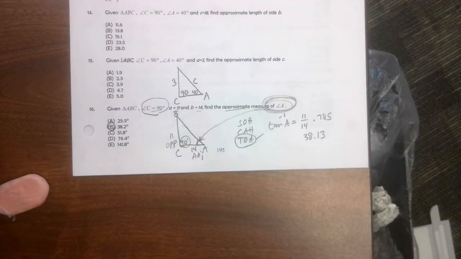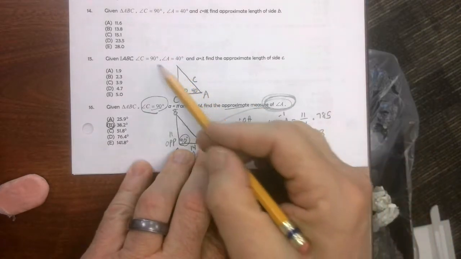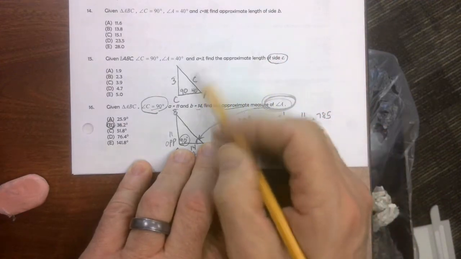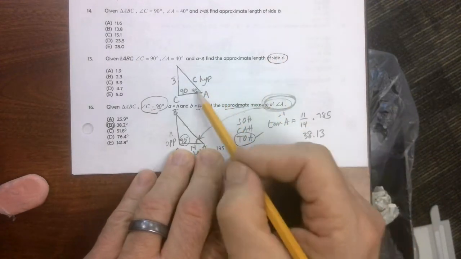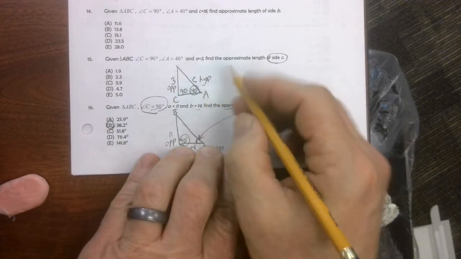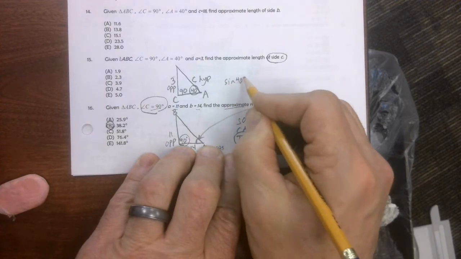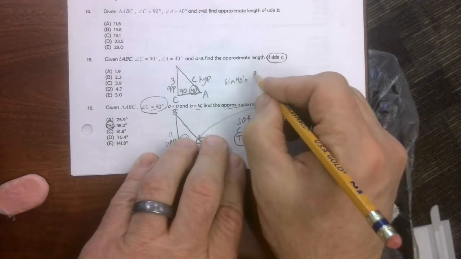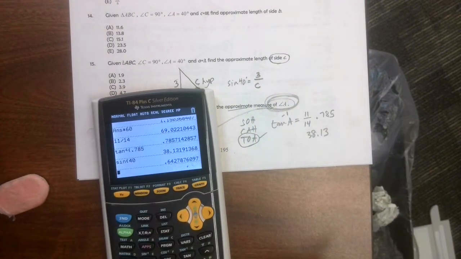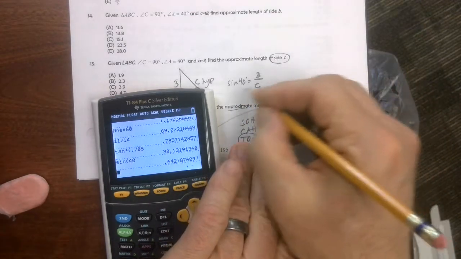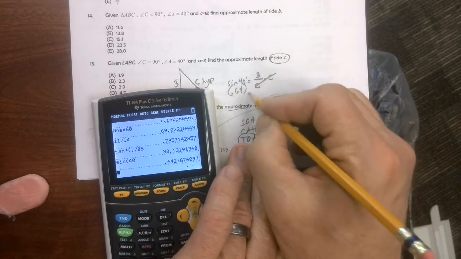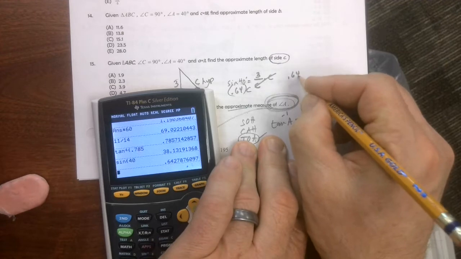So you can see this section is really testing your trig. So I've got this information drawn in this triangle. It's saying find the approximate length of side C, which is my hypotenuse. Well, I'm going to use this as my reference angle and say there's my opposite side and there's my hypotenuse. So I'm going to go sine of angle A, which is 40 degrees, equals opposite over hypotenuse. So sine of 40 degrees is 0.64. But I got to multiply this side by C and this side by C. So it turns out to be 0.64 C equals 3.